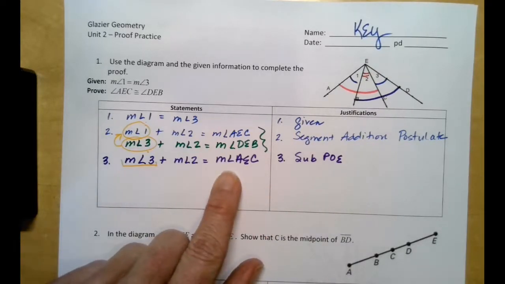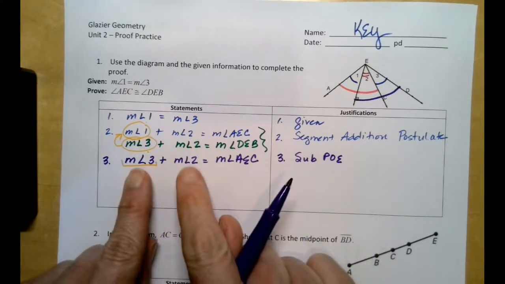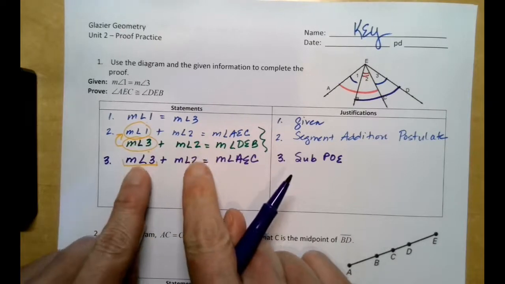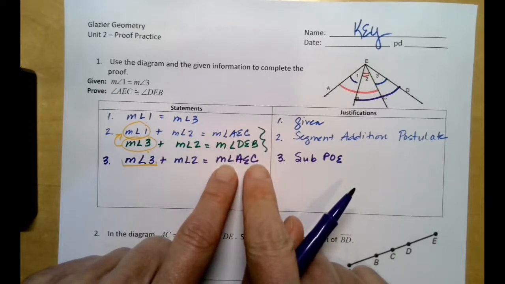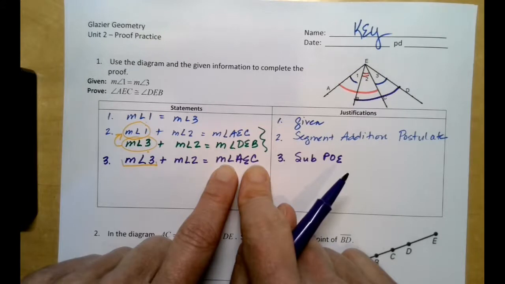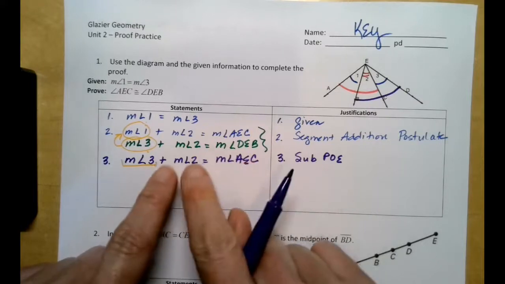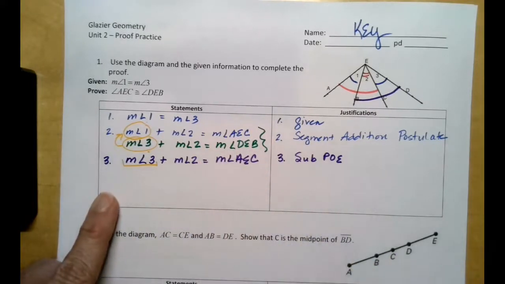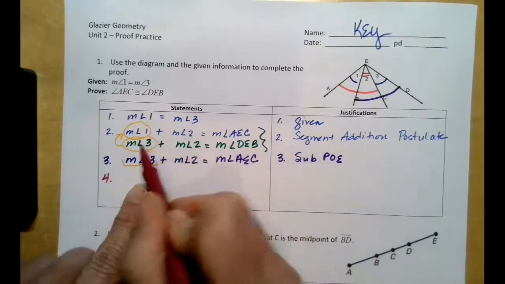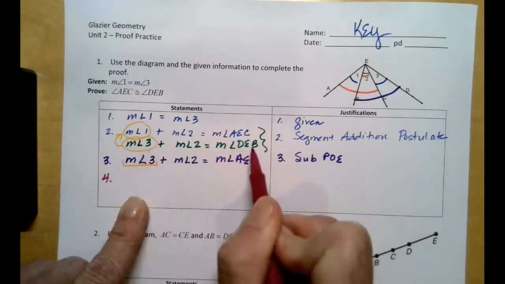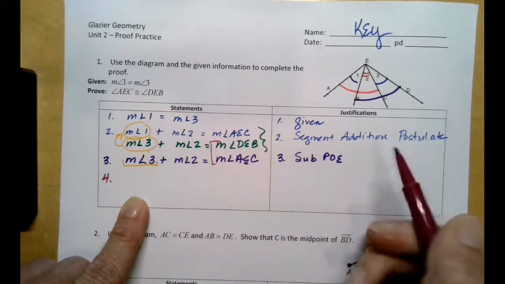All right, so now I have some interesting conversations. What do I have? I have these two are equal to each other, and I have these two. So now I can think about how I want to do it, and you have a choice whether or not you're going to substitute this in for here, and that to me actually makes the most sense. So for number 4, because the measure of angle 3 plus the measure of angle 2 is equal to this, and the measure of angle 3 plus the measure of angle 2 is equal to this, I'm going to make a statement about these two.